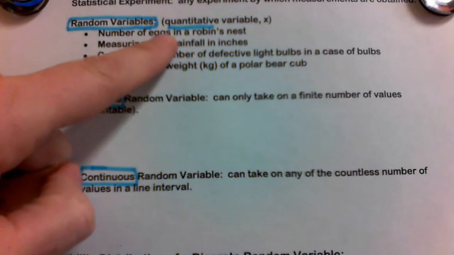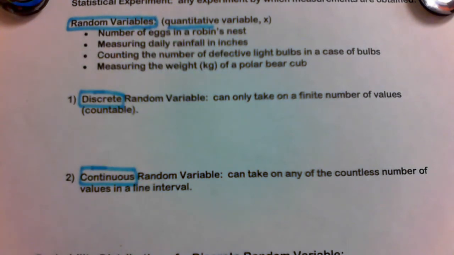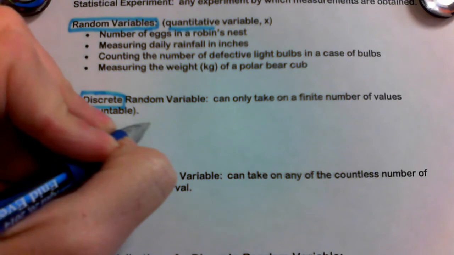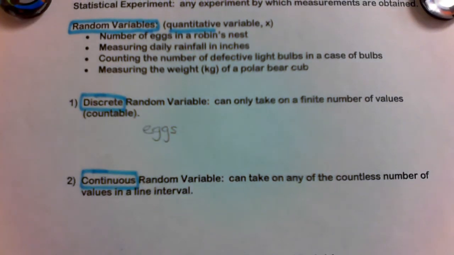So the number of eggs in a robin's nest is a random variable. When you count the number of eggs, is that a discrete value or a continuous? Well, eggs would be discrete because when you look in the robin's nest, you would say there are 4. It's countable. You're counting the number of eggs.